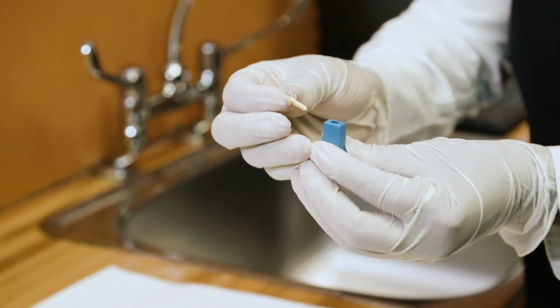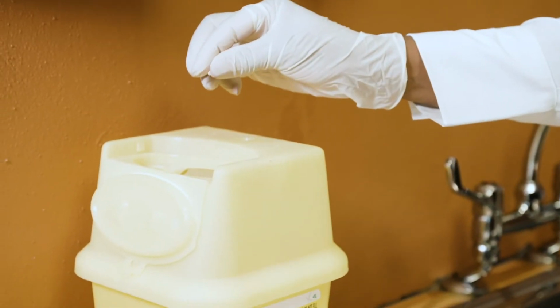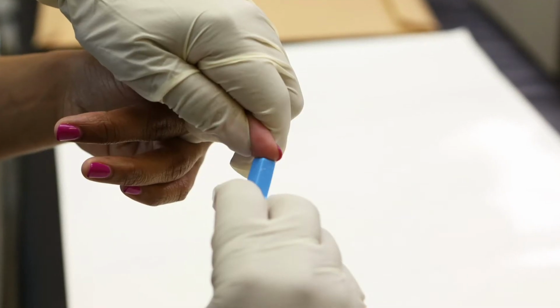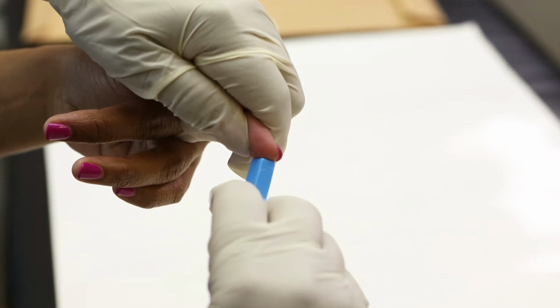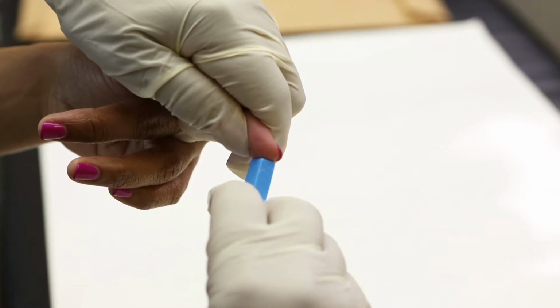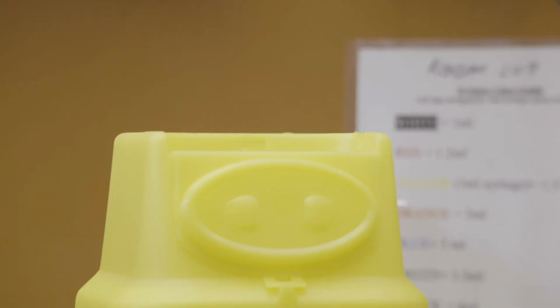Most lancets come with a protective guard that must be removed before the blade can be activated. Once the guard is removed, the lancet should be used immediately. These sterile lancets or glucolets should be used one time only, then properly disposed of in a sharps container.